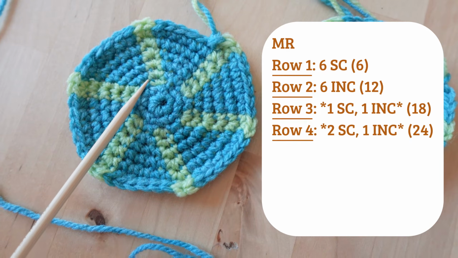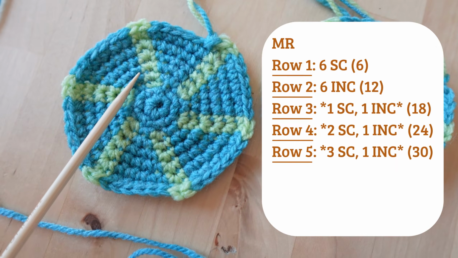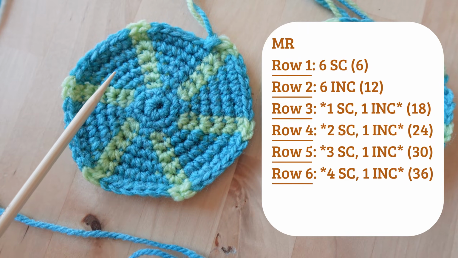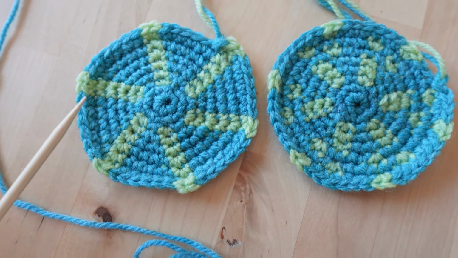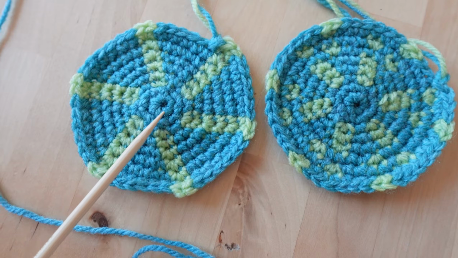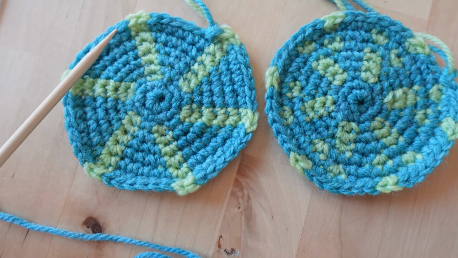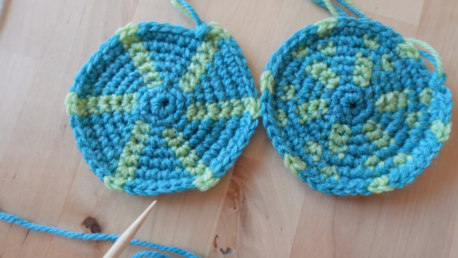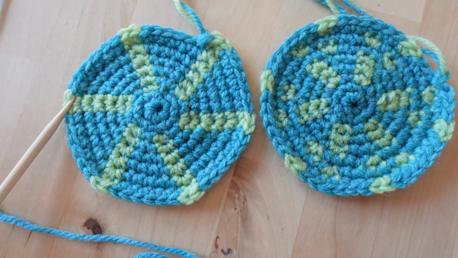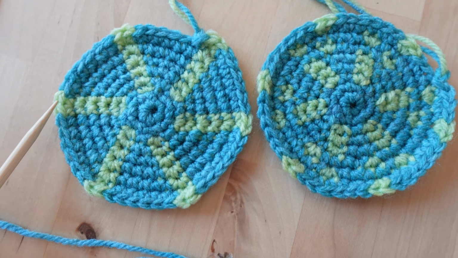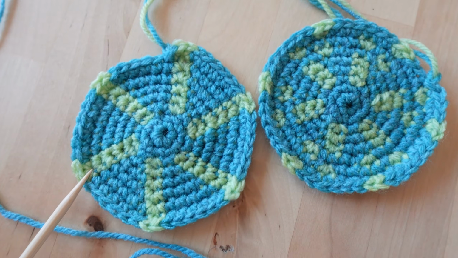And then the row after that, 2 single crochets, increase, 2 single crochets, increase. And then after that, 3, and then an increase, 4, and then an increase. You see where this is going. And now you see why you end up with a hexagon, because if you started off with 6 single crochets in the magic ring, each of those stitches eventually becomes a side. You can also see with the color coding that I did that the increase stitches are all stacked on top of each other, which gives it those angles. So now we see why the hexagon is formed.